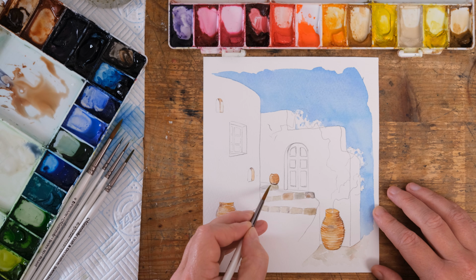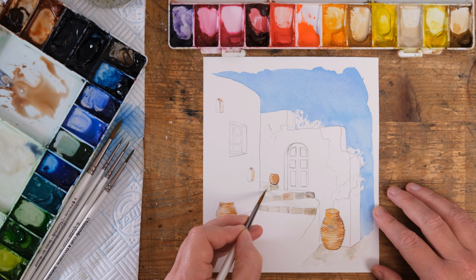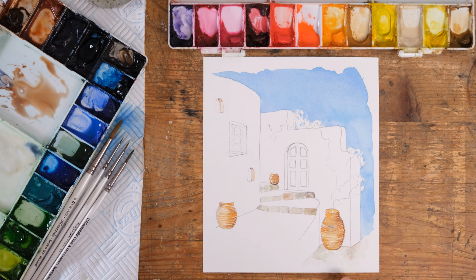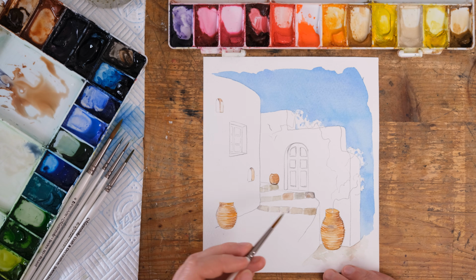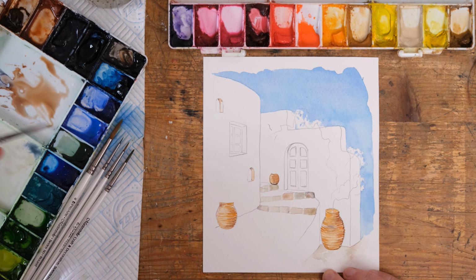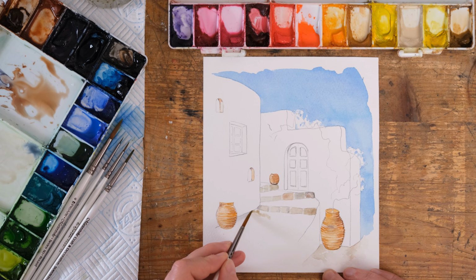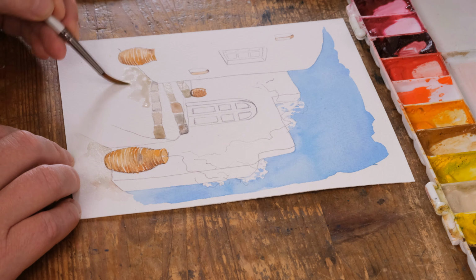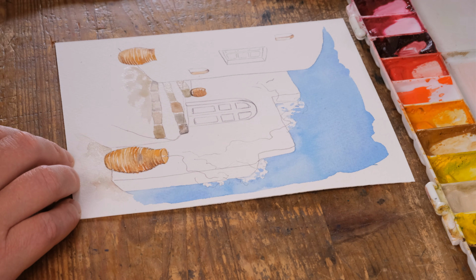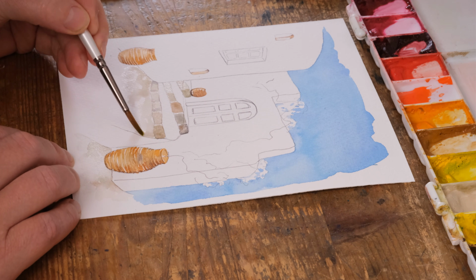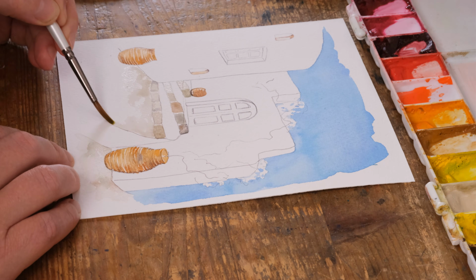Because all these colours are going to dry a lot lighter. In fact, you can see down there that's dried quite a lot lighter already. But we just want to get just that little bit of texture on the ground. So now I'm going to take some of this very pale buff titanium mixy colour and get a bit of that texture.